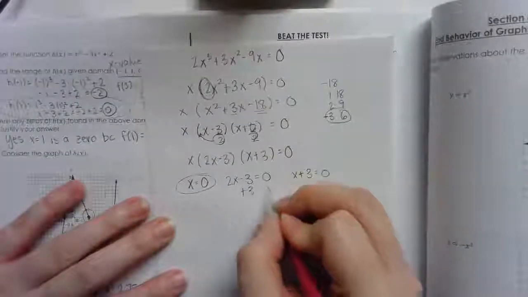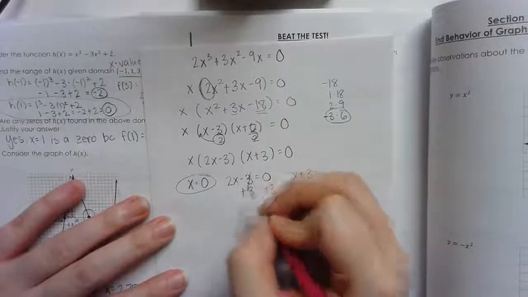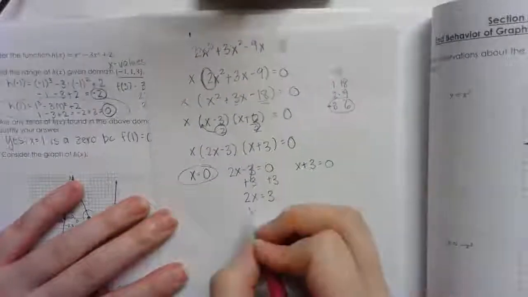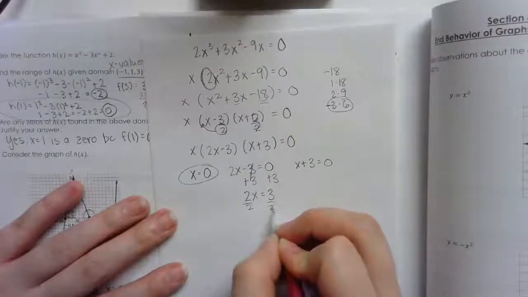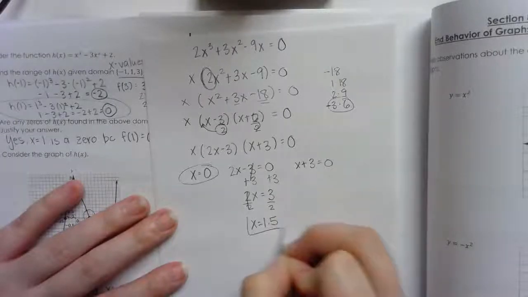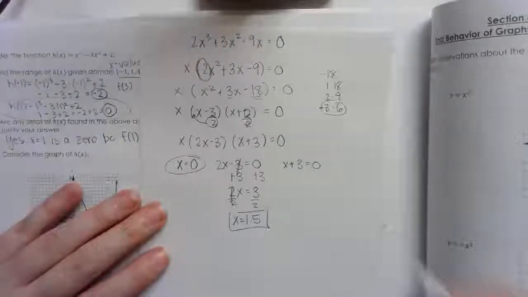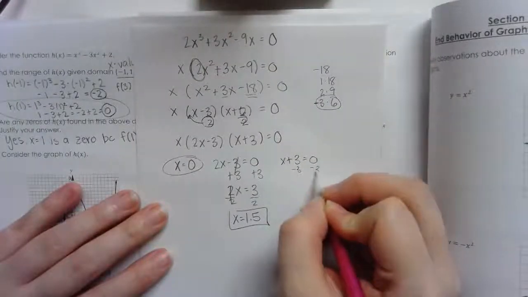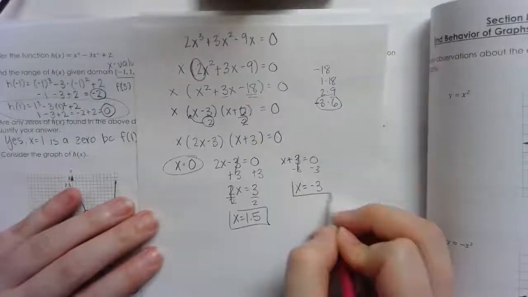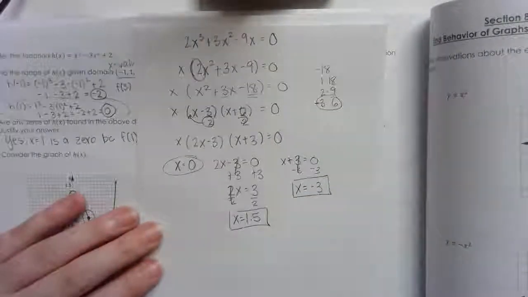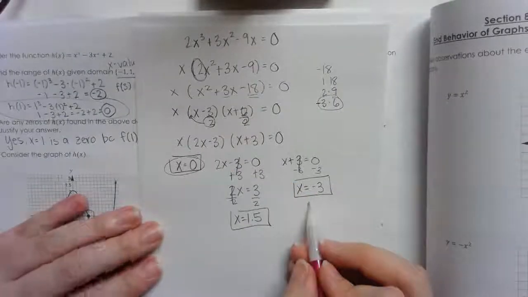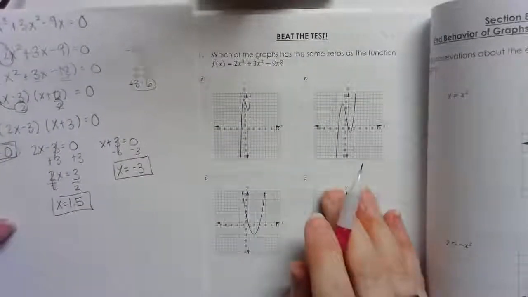Add 3 to find this 0, 2x equals 3, divide by 2 on both sides, and x equals 1.5, and then subtract 3 on both sides here, x equals negative 3. So my 3 zeros that I'm looking for are 0, 1.5, and negative 3. So let's look at our graphs.